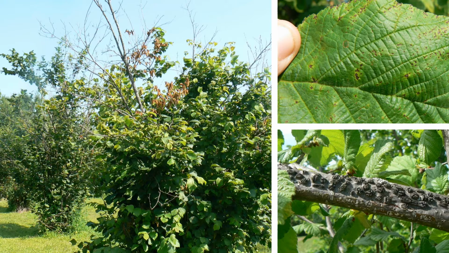However, there are a number of other diseases that you might encounter. So we're going to talk a little bit about those today so that growers can identify them, distinguish them from other problems, and know the relative impact to expect on their trees.